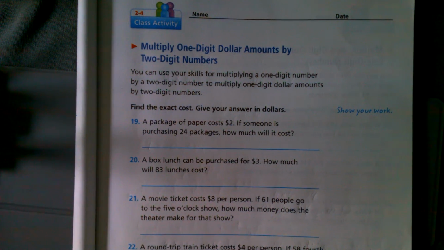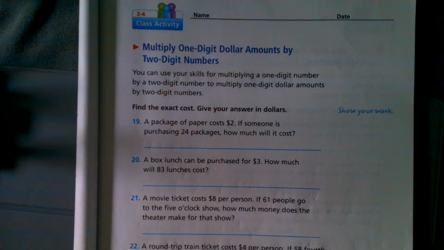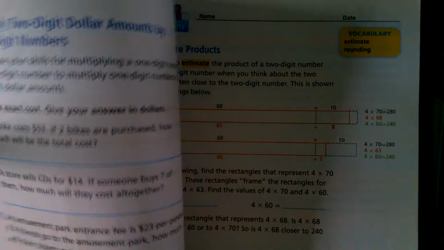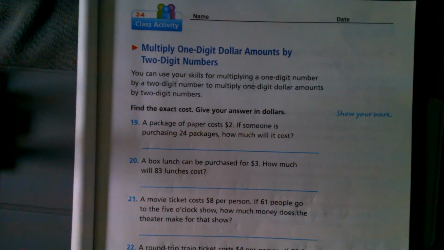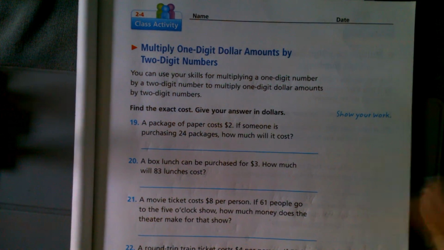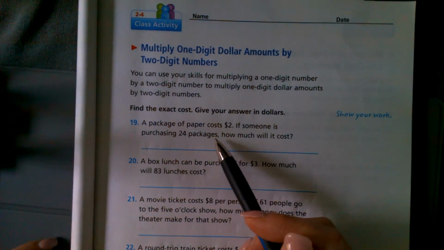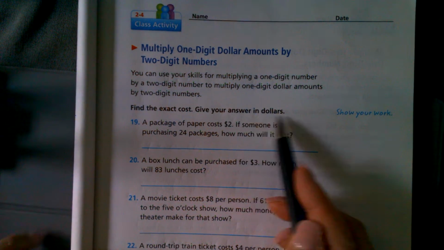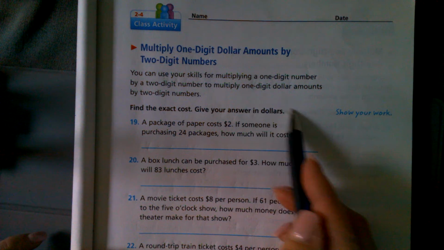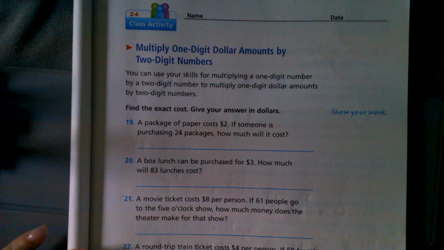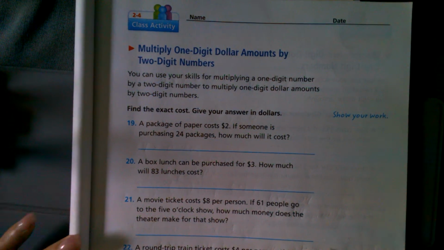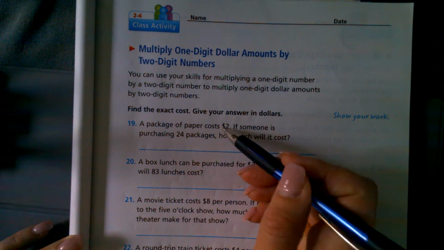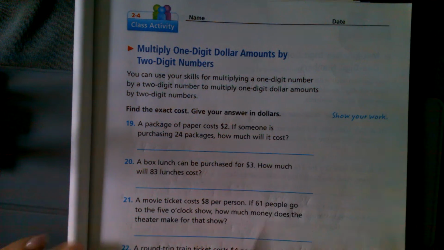Boys and girls, you're going to be working on lesson 2-4, which is page 49 and page 50. And you'll notice it is a set of word problems, and they are all money word problems. You're going to be finding the exact cost and giving your answer in dollars. So your unit label is simply going to be the dollar sign. You do not need to write the word dollars out or spell it out. Just put the dollar symbol in front of, to the left of your final answer.